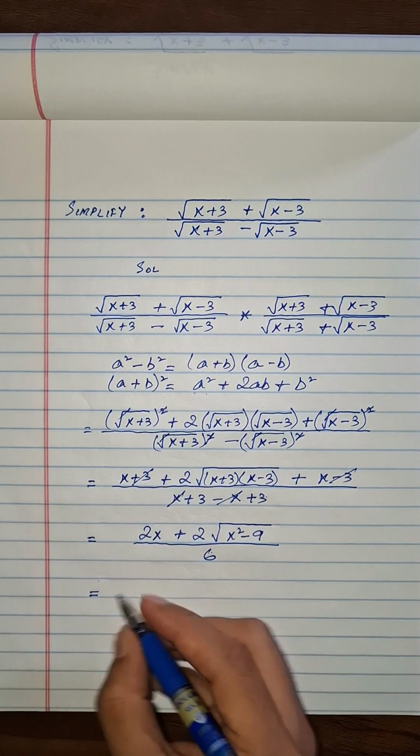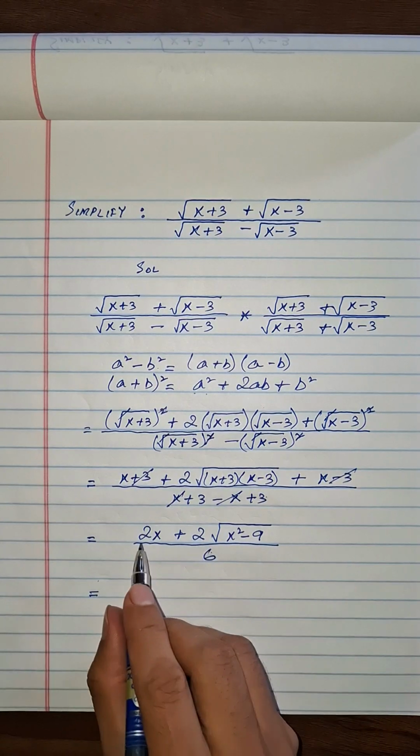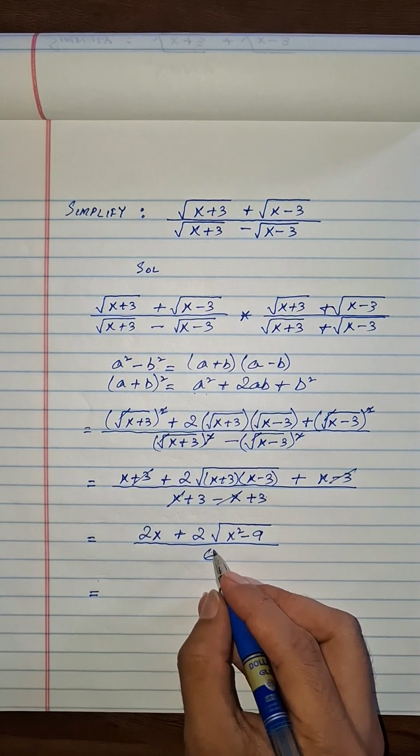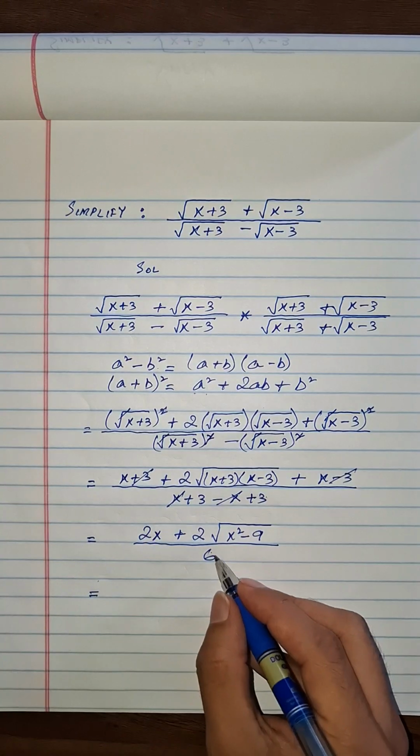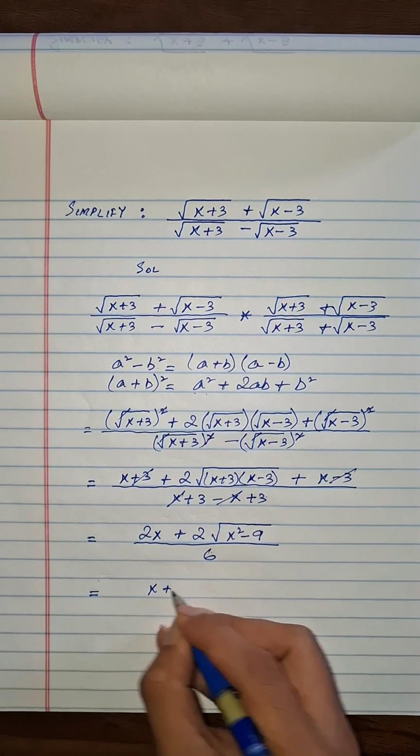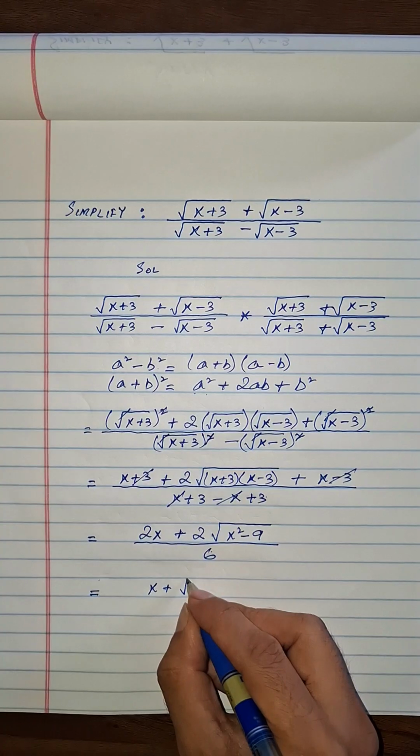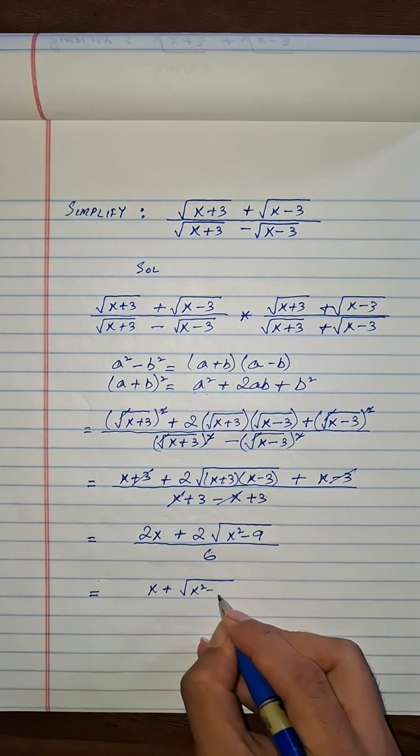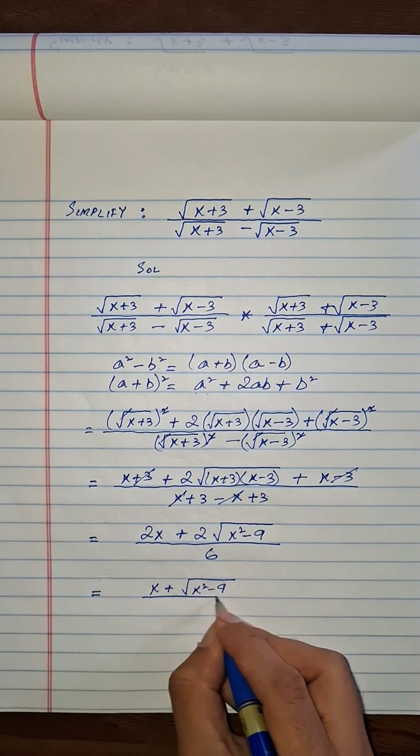So finally we take the common factor, which is 2, and 2 upon 6 is x plus √(x² − 9) divided by 3.